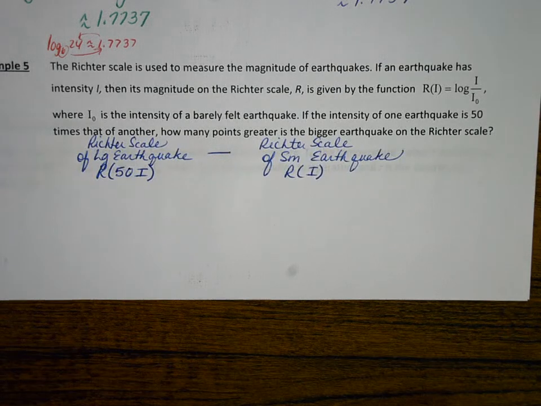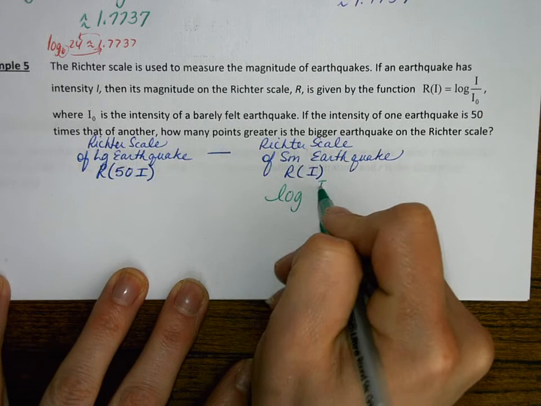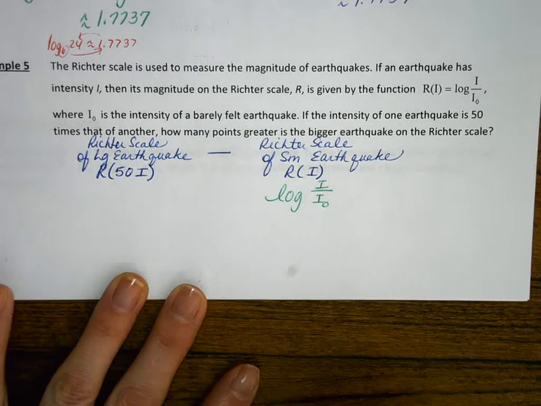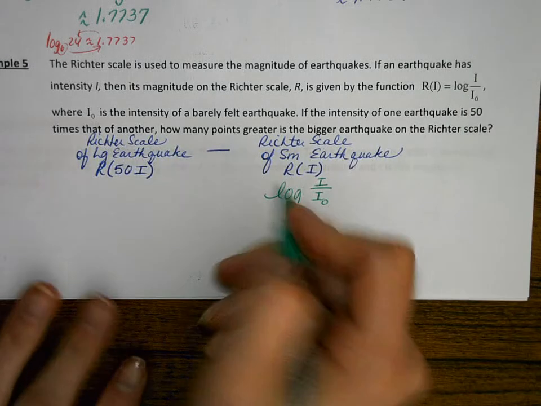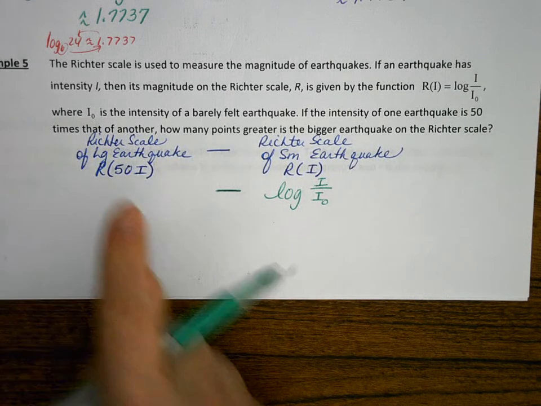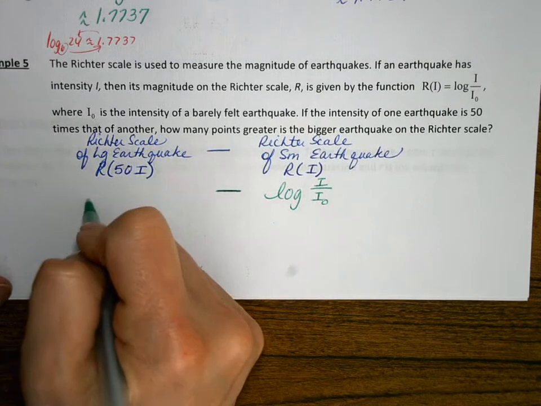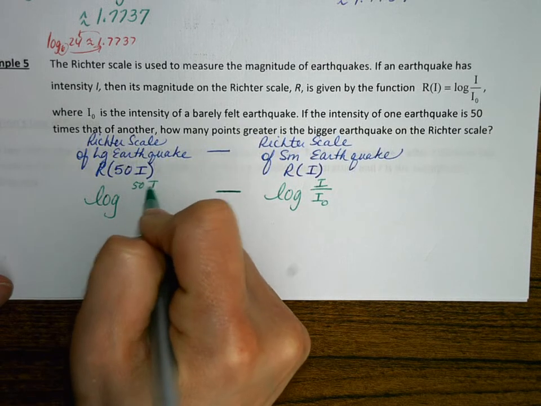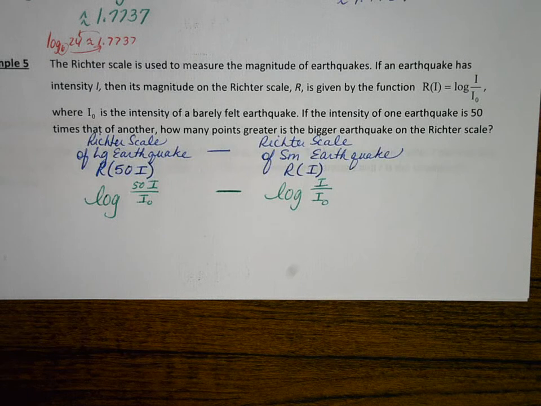Question so far? Okay, now, they've already told me that R of I is the log of I over I sub 0. R of I is the log of I over I sub 0, being subtracted from, well, R of 50I. Now, hopefully we realize then, if I have 50I, that's the log of 50I over I sub 0. Is everybody okay with that? Any questions so far?